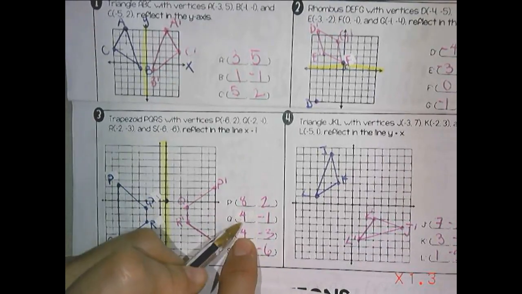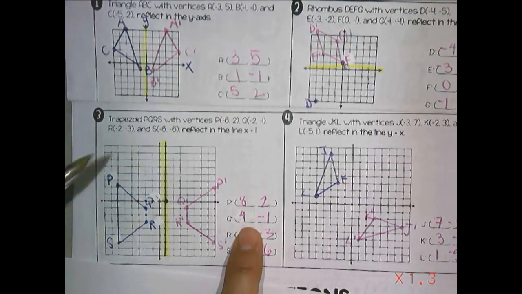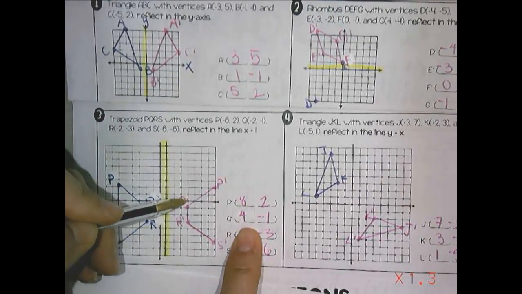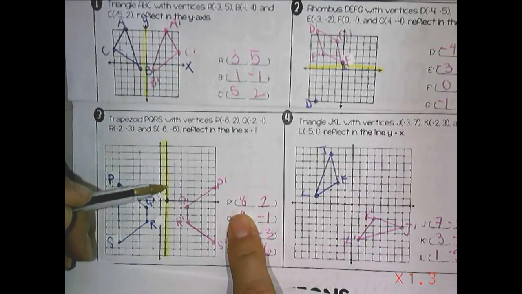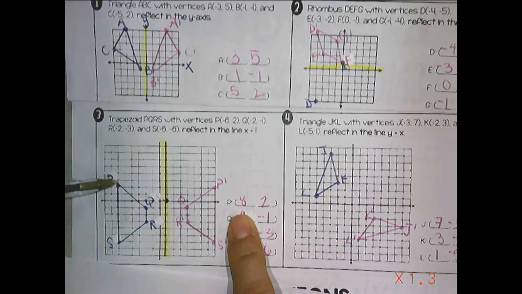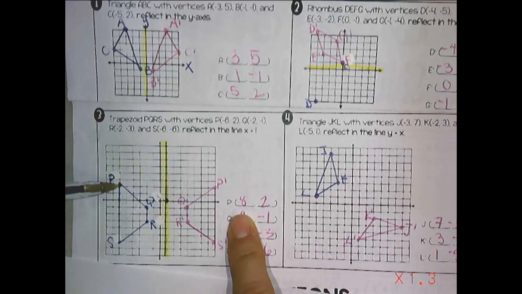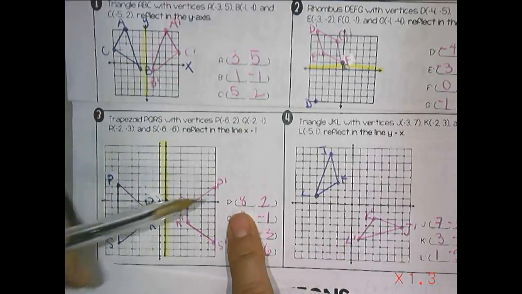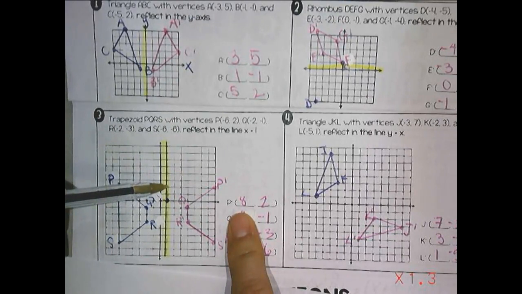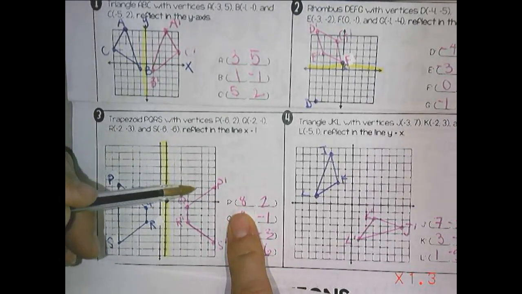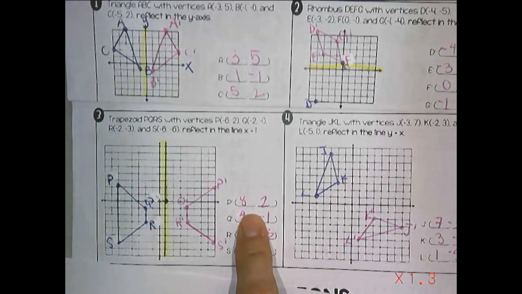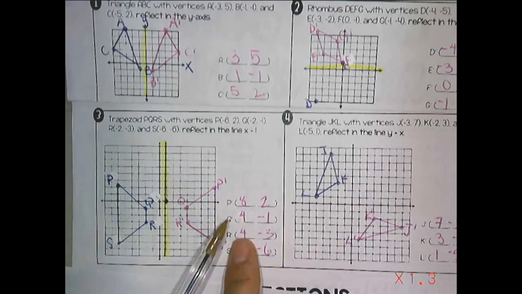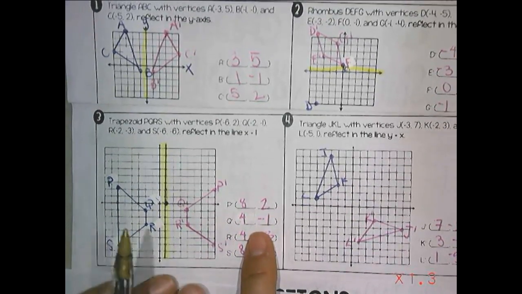So it becomes (4, -1). All right, 1, 2, 3, 4, and then down 1. And then I'm going to look at P, and I'm going to count how many places it was away from this line right here that I'm reflecting over. It is 1, 2, 3, 4, 5, 6, 7 places away. So now for P sub 1, from that line, I'm going to count over 7 places. 1, 2, 3, 4, 5, 6, 7. And I'll notice that P sub 1 is now (8, 2). So if you'd like to go ahead and do the rest of those for this problem, that would be great.